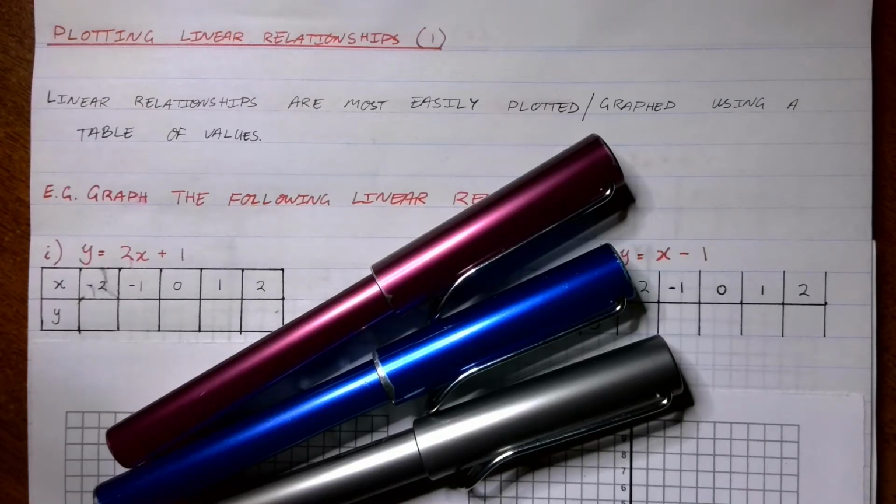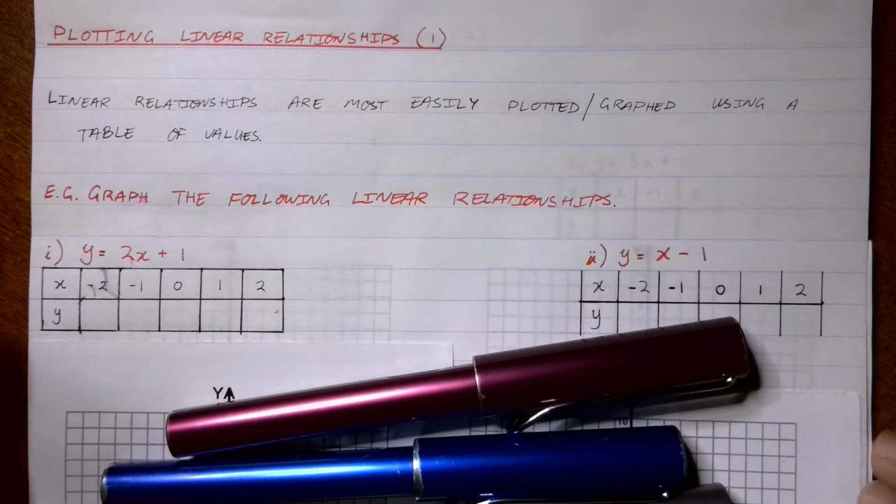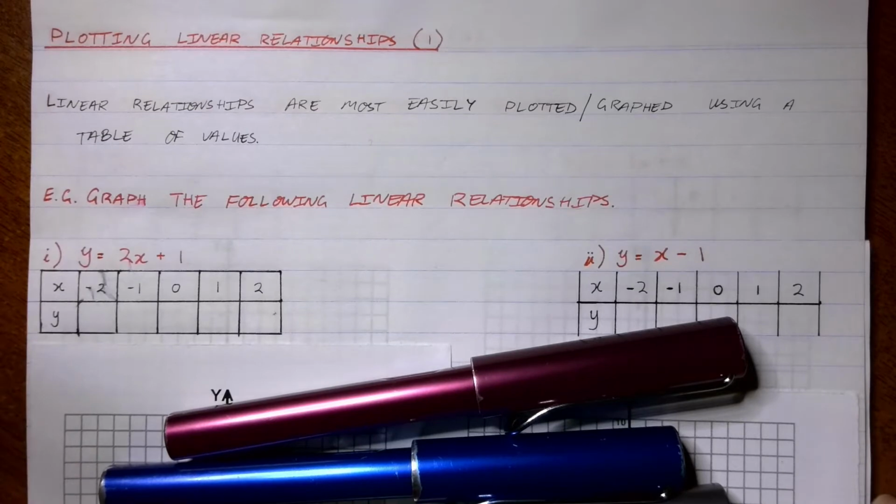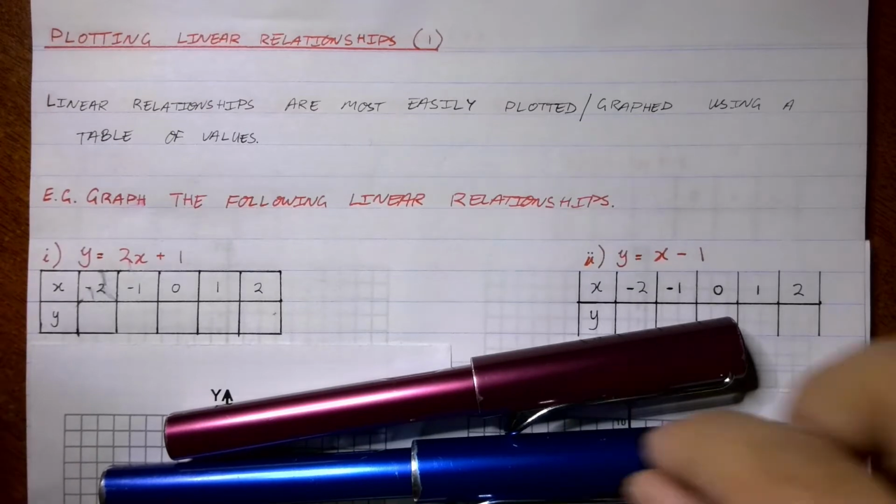Hello class, this is a video tutorial on plotting linear relationships. Linear relationships are most easily plotted or graphed using a table of values.